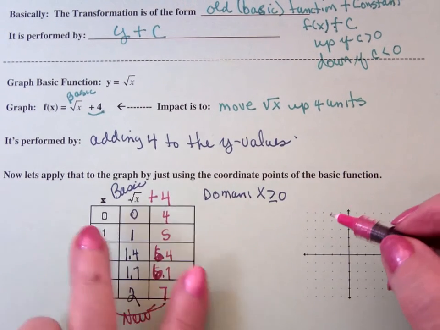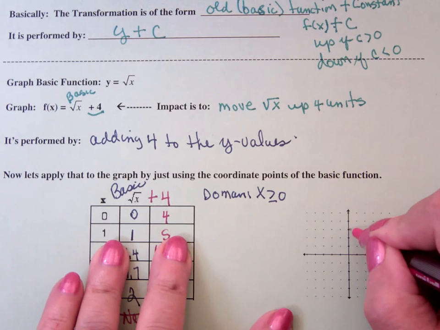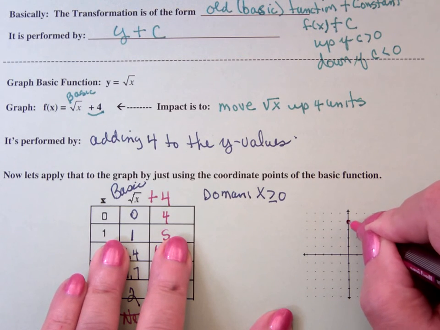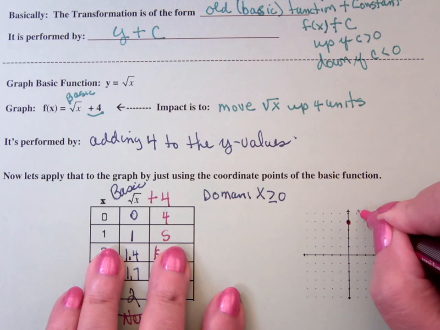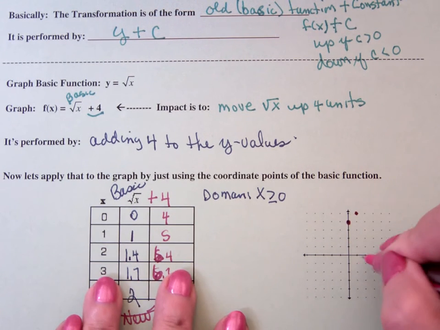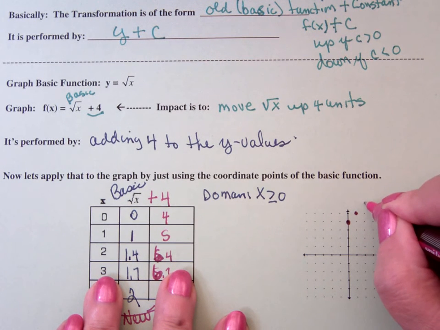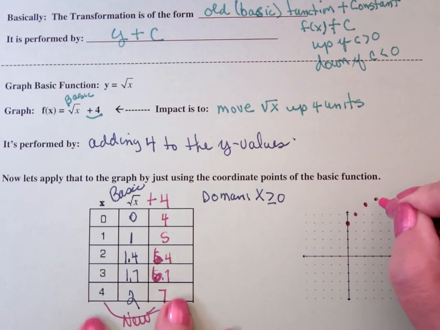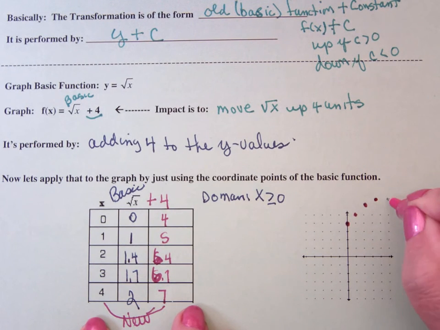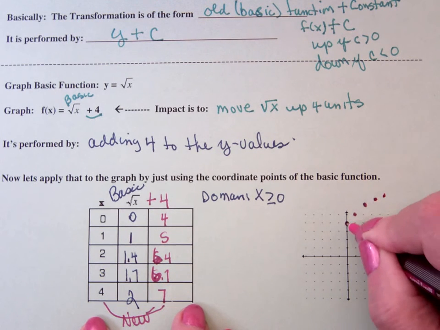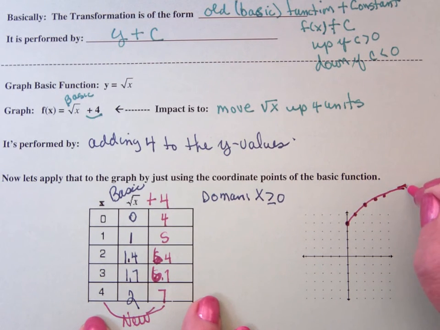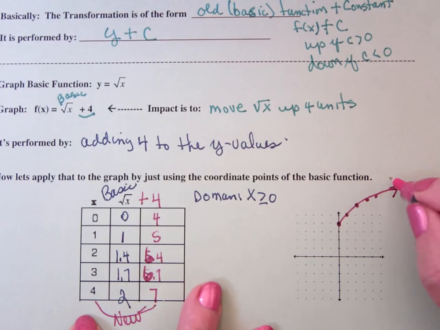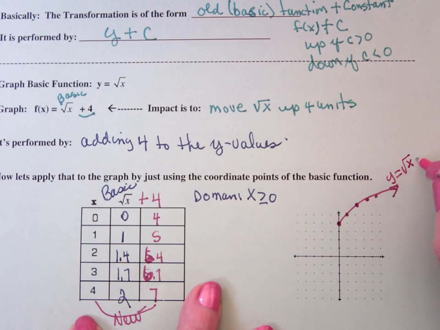So if I look just on the outside, I have 0, 4. I have 1, 5. I have 2, 6.4. I'm now off my graph paper. I have 3, 6.7. I have 4, 7, and then here is the new graph. This is y equals the square root of x plus 4.